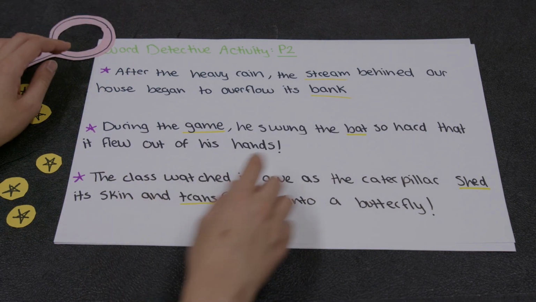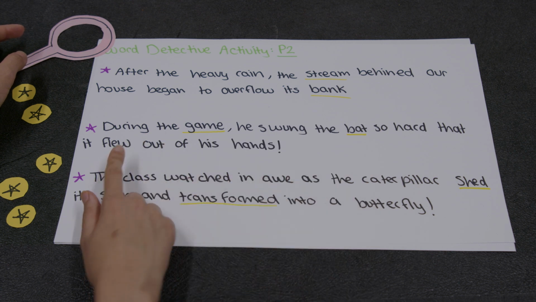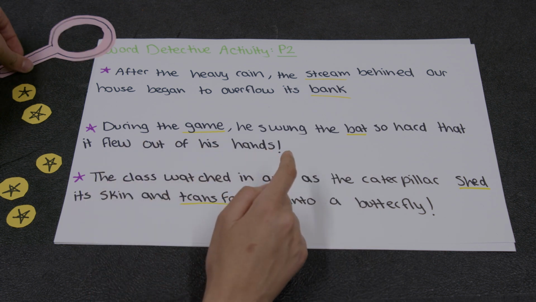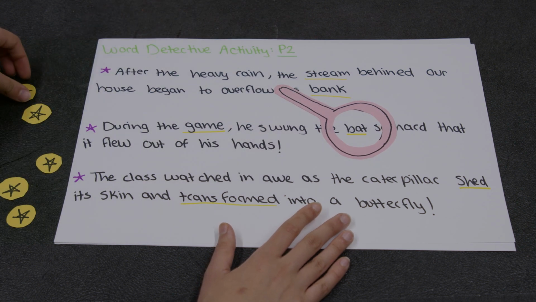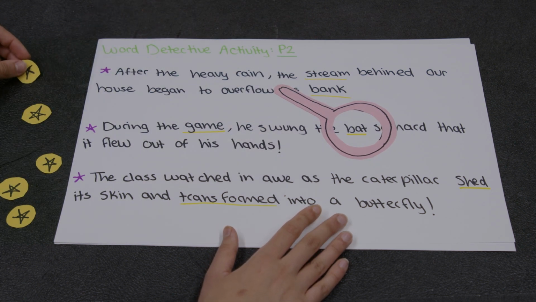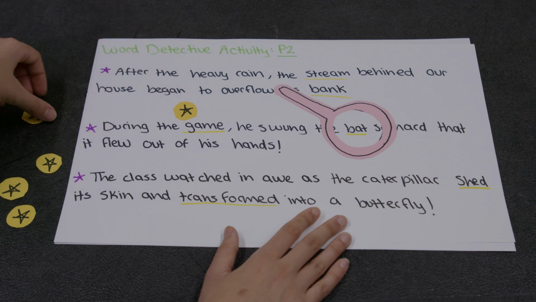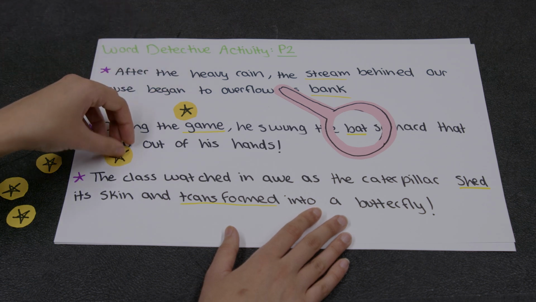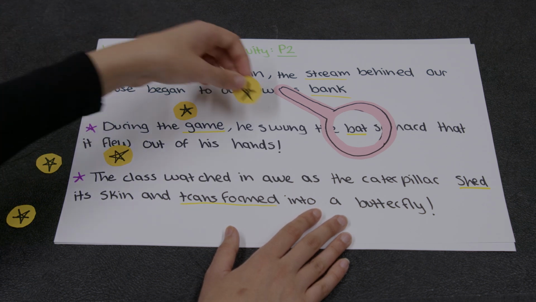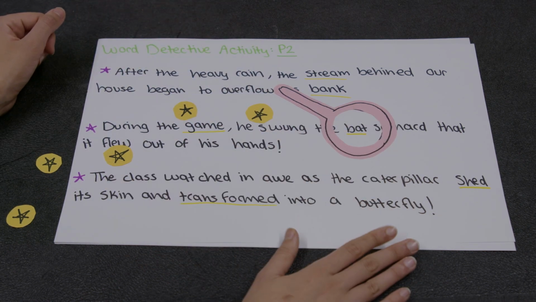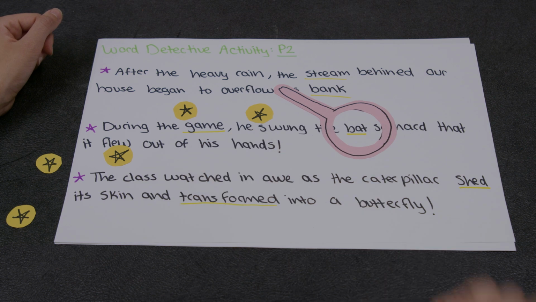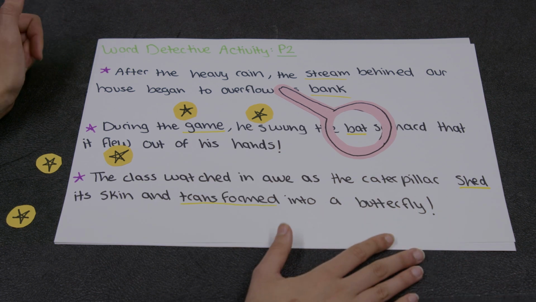"During the game, he swung the bat so hard that it flew out of his hands." So what we're going to be focusing on is the word bat. Our context clues are, that's right, the word game and flew out of his hands, and also swung. The word bat can have more than one meaning. It could mean a baseball bat, or it could also mean bat the animal.